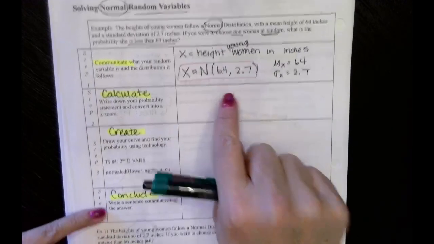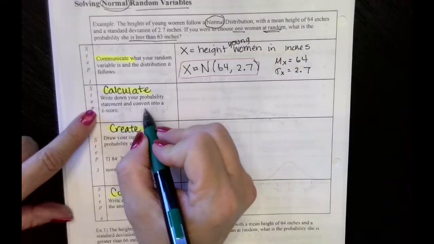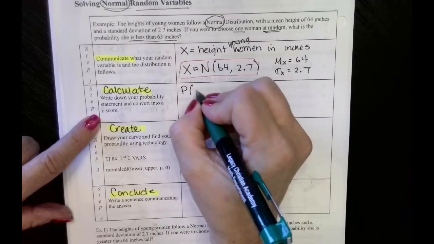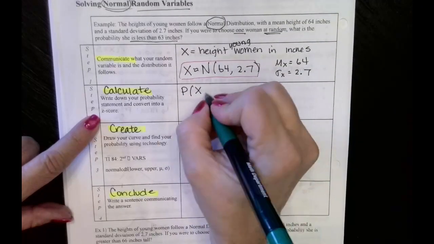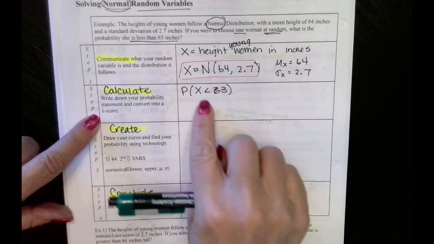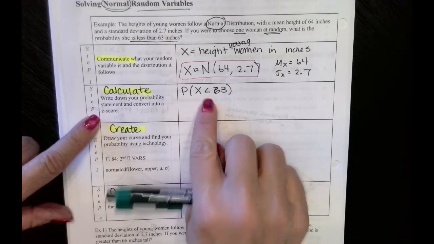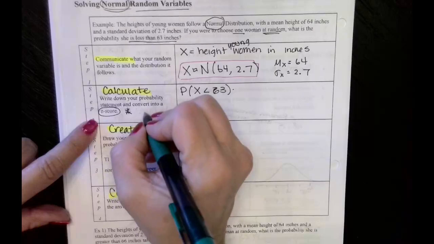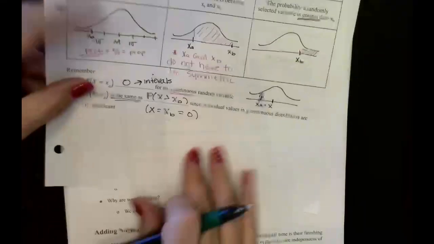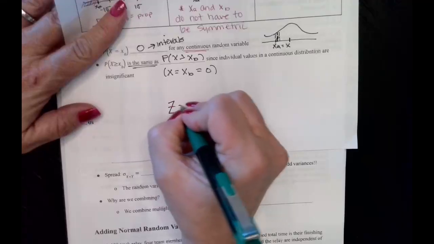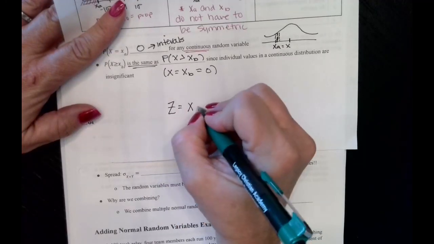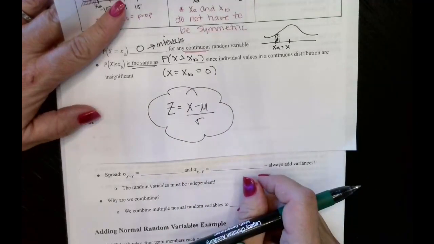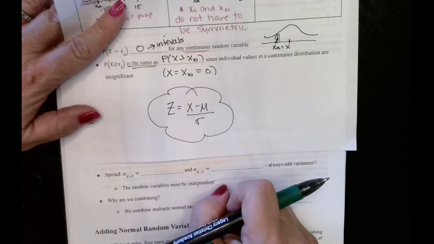So now we get to the calculate. Write down our probability statement and convert to a z-score. My probability statement here is that we want the probability of our height of young women to be less than 63. Now this is required: we have to convert this to a z-score. If you remember, I'm going to put this back over on the first page where we have all this space. My z-score is going to be my value that I'm looking for minus my mean, over my standard deviation.